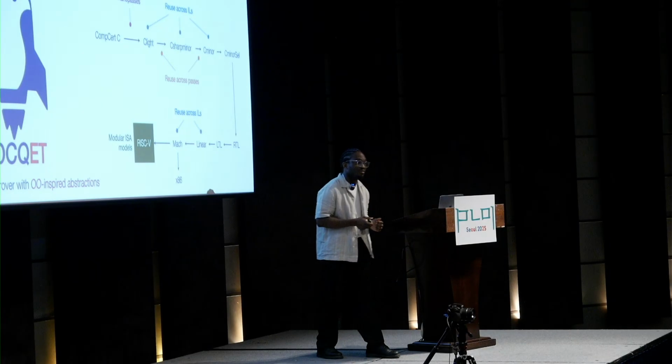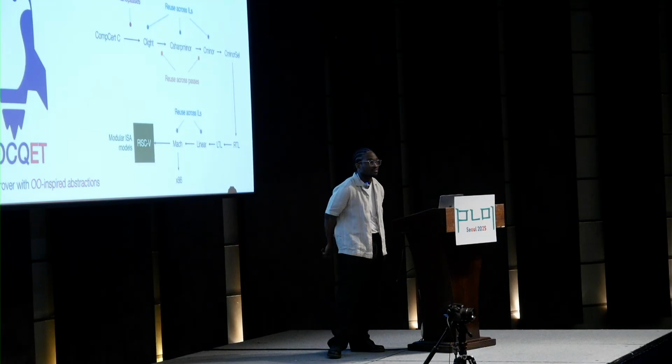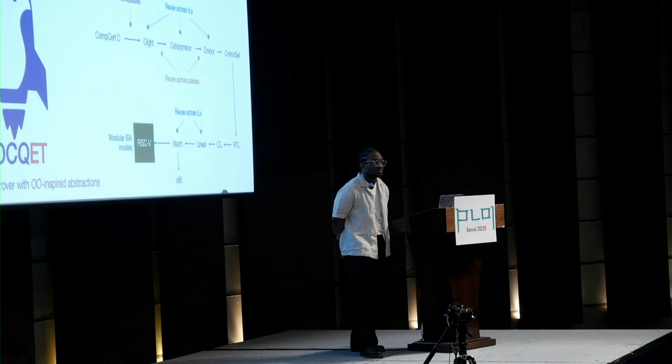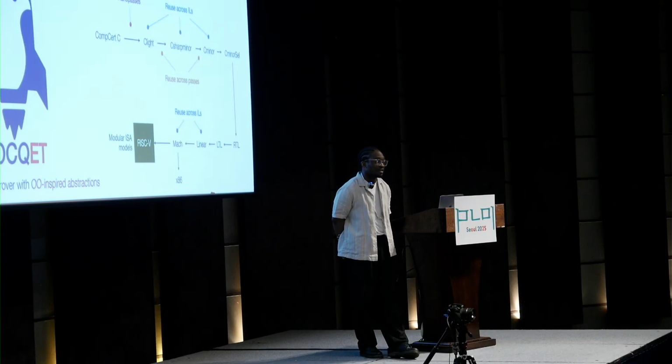Oh, okay. And the second question: have you tried benchmarking your refactored compiler? How does it compare to the original compiler in terms of speed? Yeah, because of nanopass fusion, we recover the same performance. You can check more about it in the paper. Thank you.